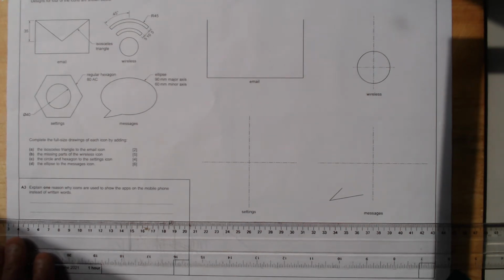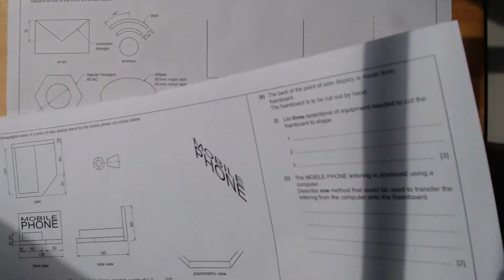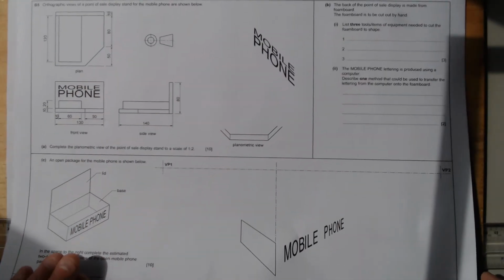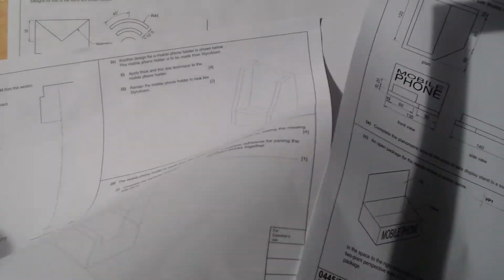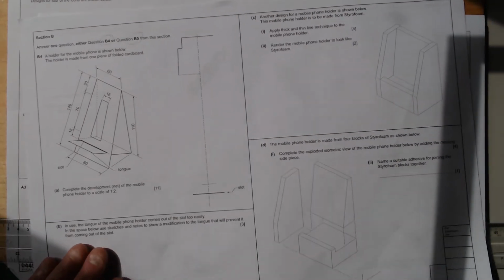So we've got A2, and I just wanted to remind you what the other two questions are. In future videos over the next week, I'm going to discuss the rest of the paper. We've got section B, where we have two questions, B4 and B5.